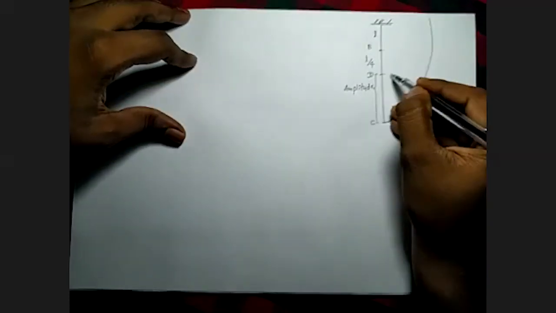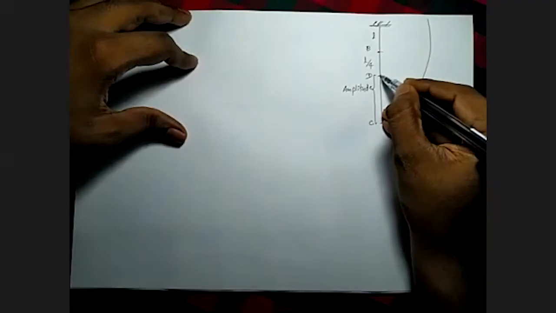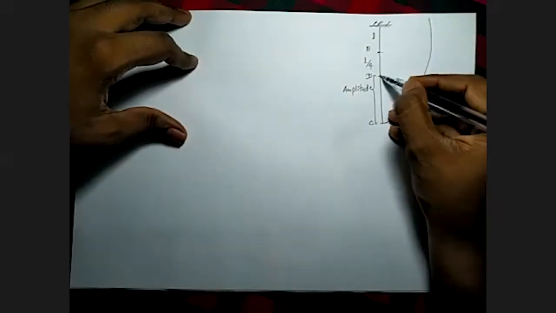It may stop from here or somewhere in between, or can go beyond this, beyond the ceiling. So we don't know. Therefore, we just continue that arc, and the center of this arc is D. That is the center of the motion.